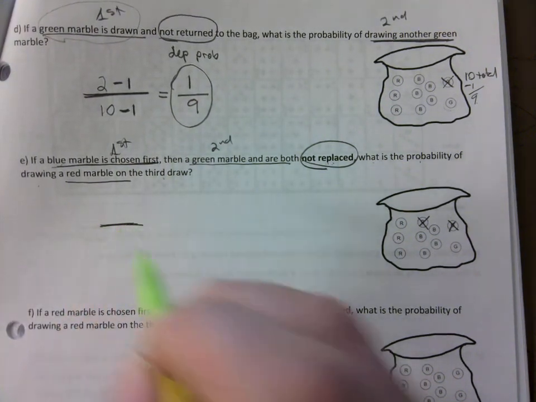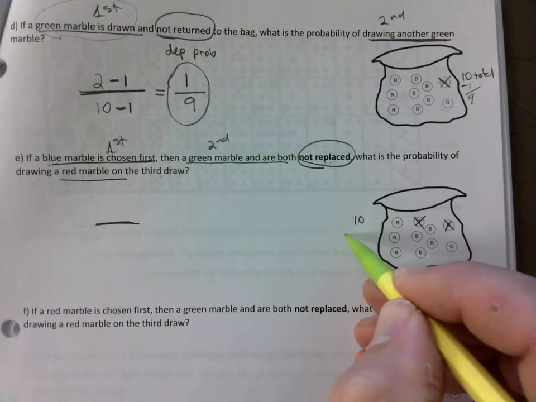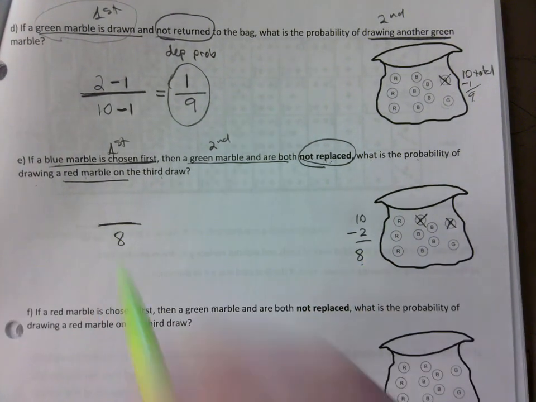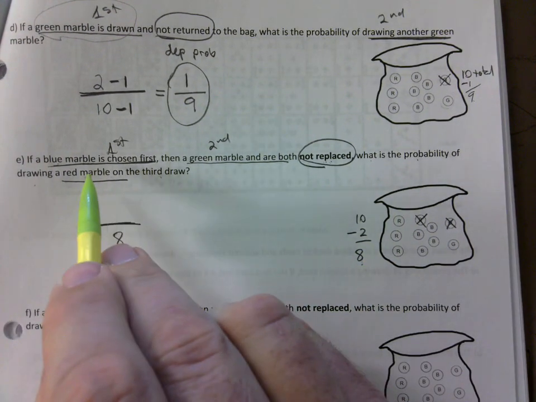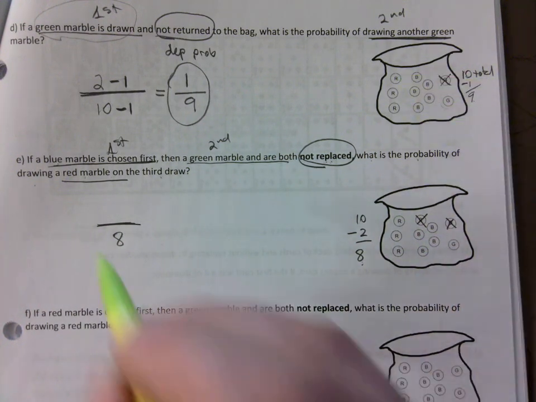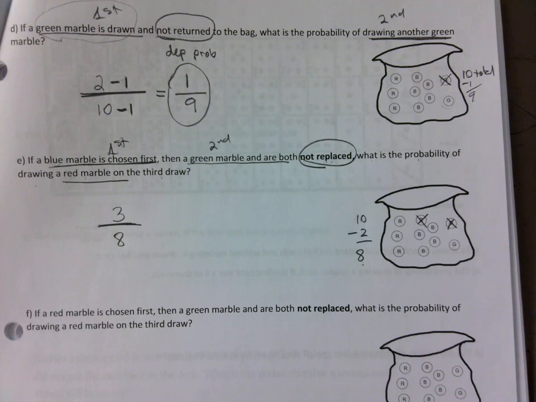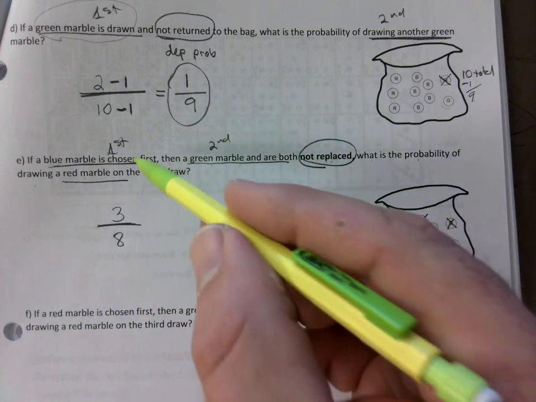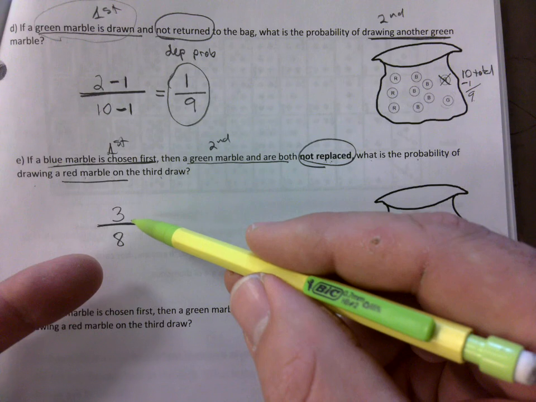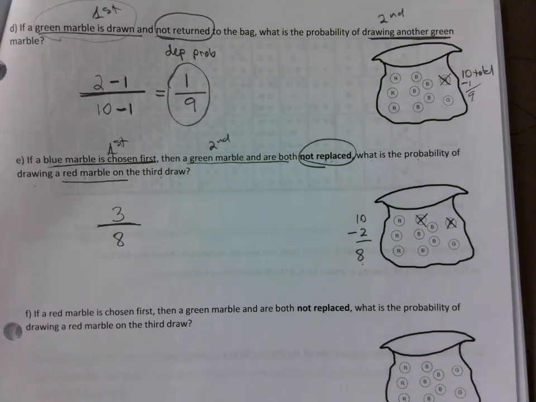And here it is. You had 10, you removed 2 marbles, you're left with 8. So this would be 8. And you want a red marble, correct? All 3 original red marbles are still remaining. So this would be just 3 over 8. Okay? And so forth. You just got to read what happens first, and then whatever remains, that's what you use to set up your fraction and state your probability that way.